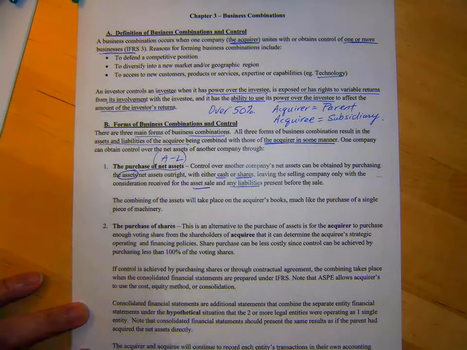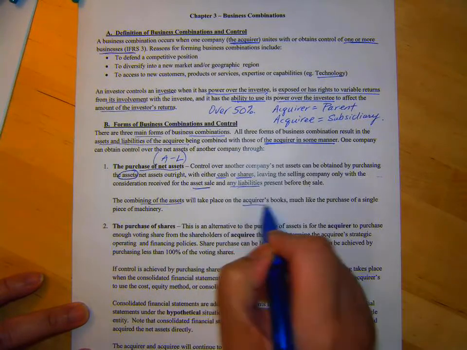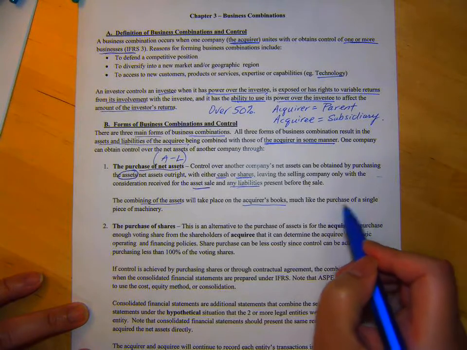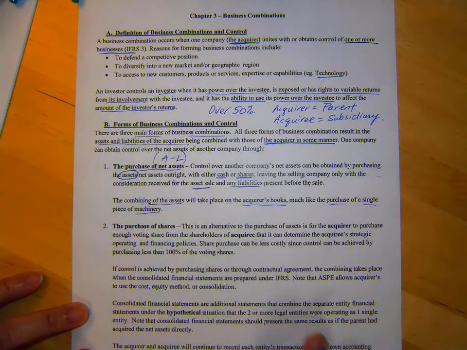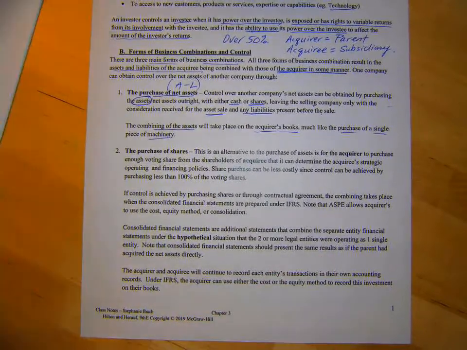So think, when you buy machinery from a company, let's say they have machinery they're not using, so they're not a retailer of machinery. Well, you credit cash for what you paid, and what do you debit? Machinery, and it becomes yours on your books, right?